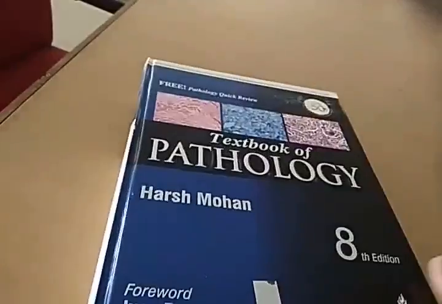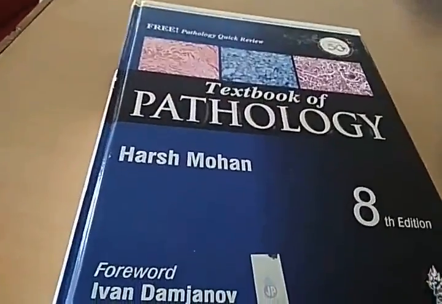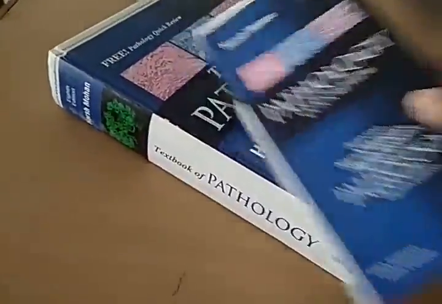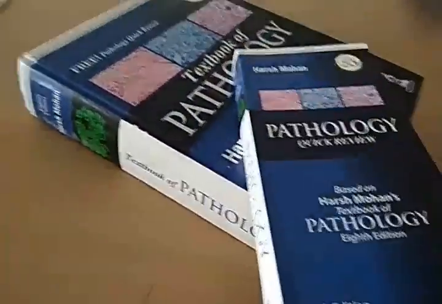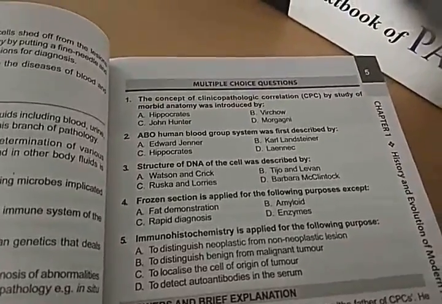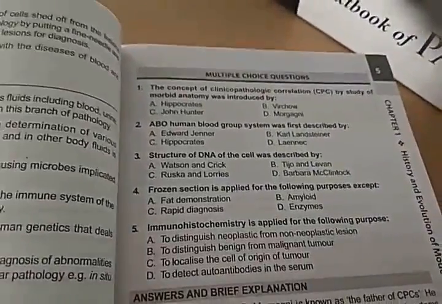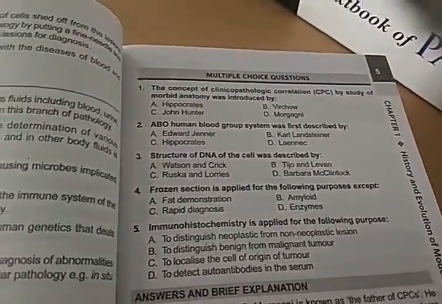So that's it, guys, in this book, Textbook of Pathology, Harsh Mohan, right? Do you want to look at the review book a little in detail? Let's look at it. Looks like they are giving some MCQs also in this book. Nice, right? In this review book, quick review book. I think these are really easy questions.